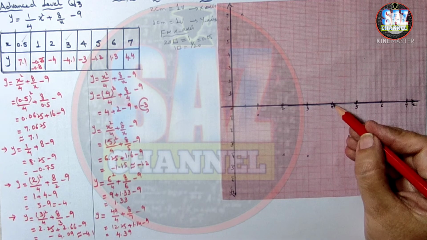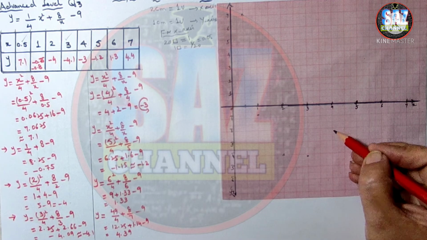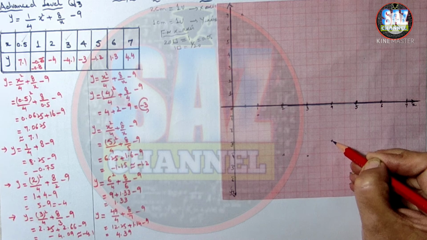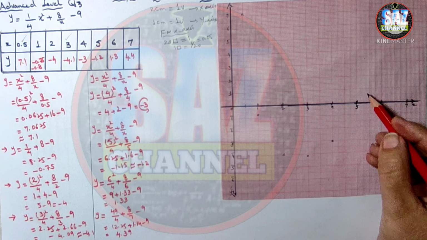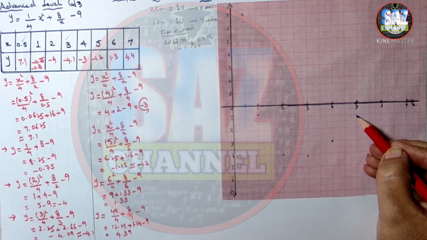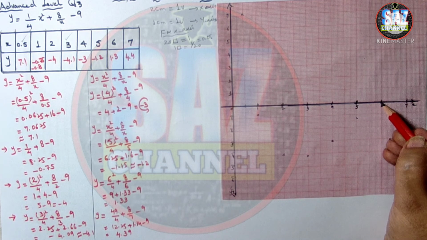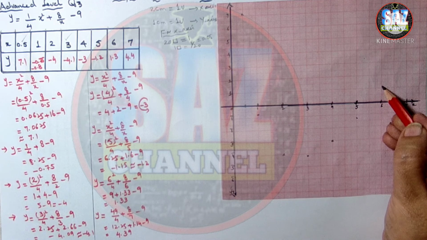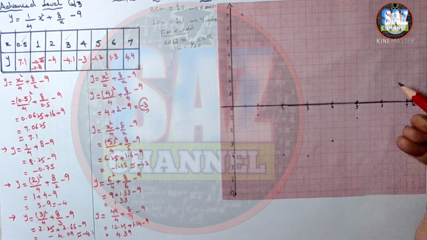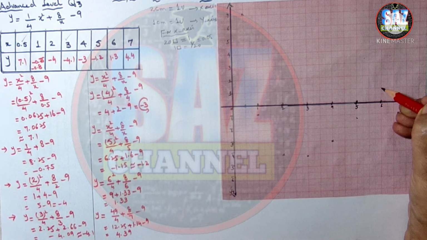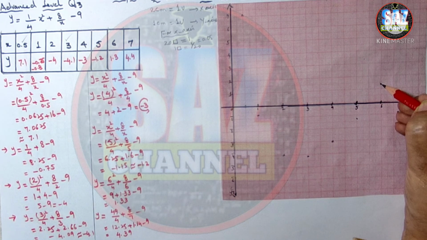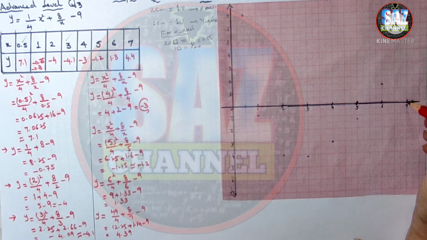For 4, this is again going up. 4, 1, 2 and 3, this is minus 3. For 5, this is minus 1.2, this is minus 1, and this is minus 1.2. And then for 6 it's 1.3. For 6 I have to go up 1, 2 and 3 small blocks. Let me read it clearly. For 7 it's 4.4.